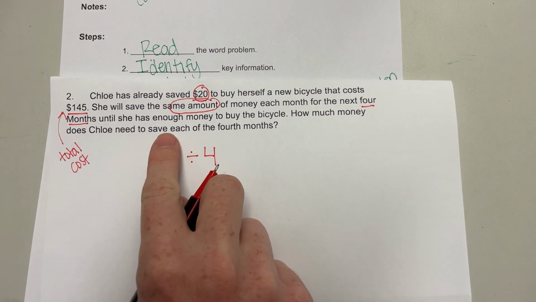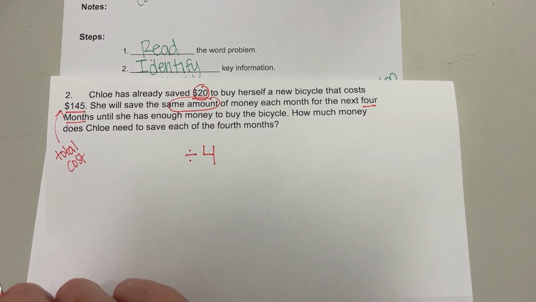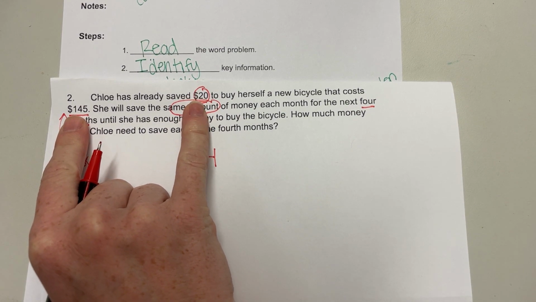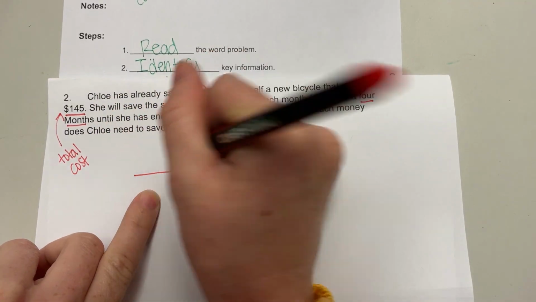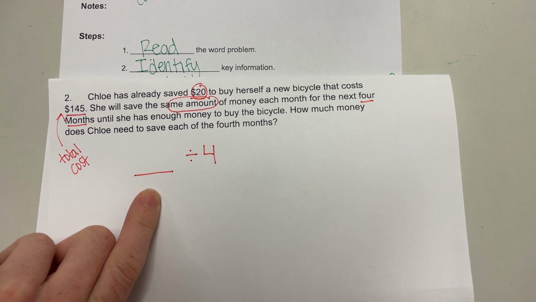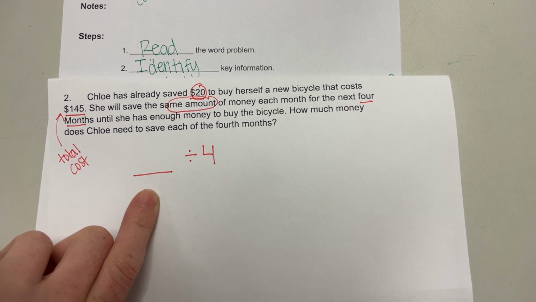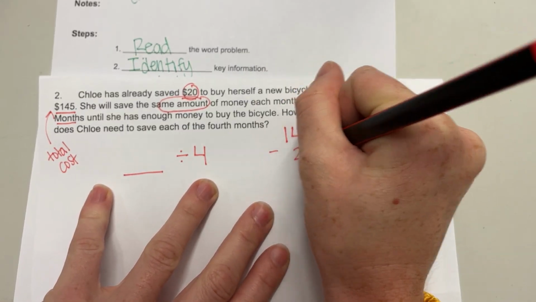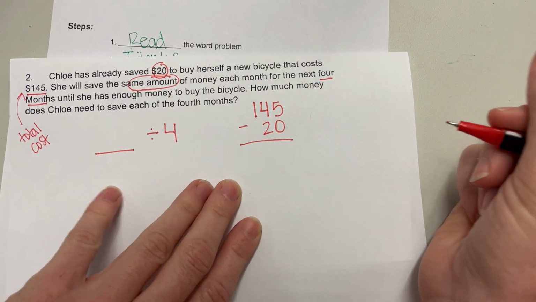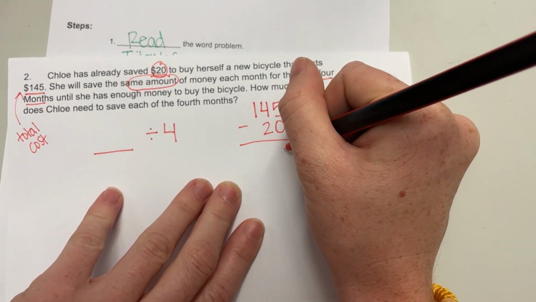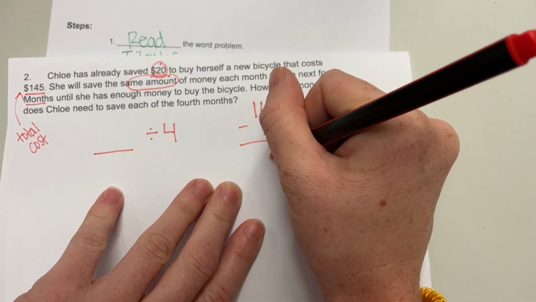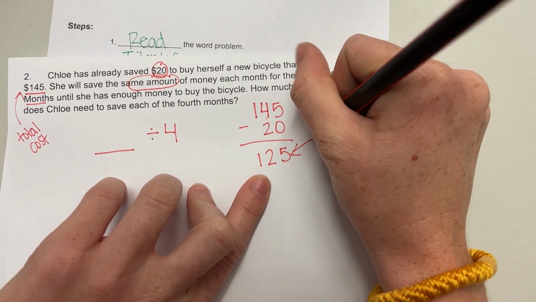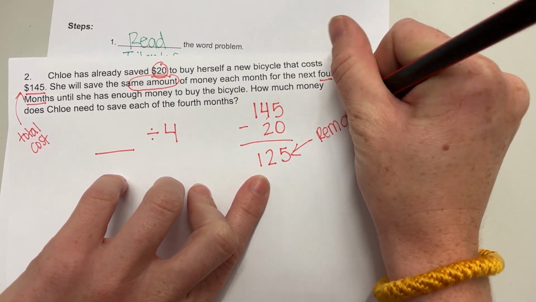Okay. How much money does Chloe need to save each of the 4 months? But we have the total cost, but we also know that she already saved $20. So I need to find out how much remaining she needs to save each month. So to find that, I have to do 145 minus 20, because that will show how much is remaining. So 5 minus 0 is 5, 2 minus 4 is 2, and then I have 125. So this is how much she has remaining to save.